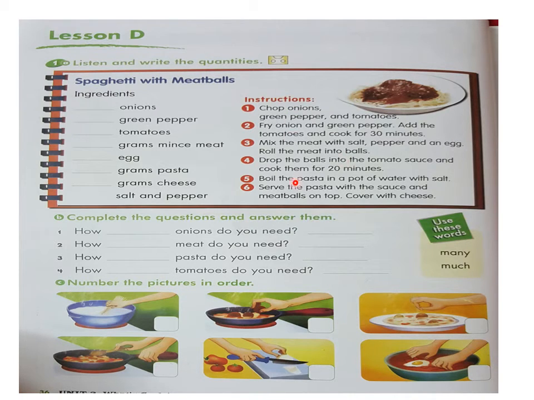You will read the instructions again, and then we will put these pictures in order. We said number 1, we chop onions. Chop onions, to cut onions, green pepper and tomatoes. Which one? Yes, this one. So you're going to write number 1 here. Number 2, fry onion and green pepper, add tomatoes and cook for 30 minutes. Which one? Yes, here, number 2.